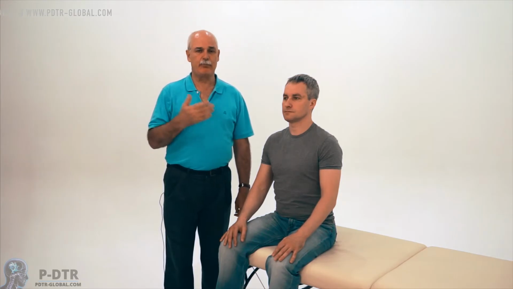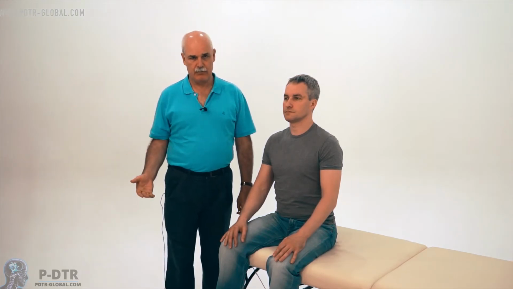Or we can rub and see if this rubbing helps to improve the strength of the muscle, because rubbing facilitates the muscles because it decreases the signal of the mechanoreceptors.